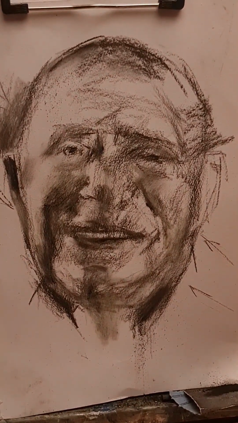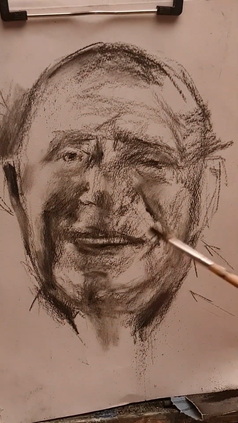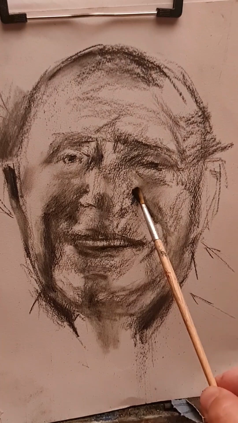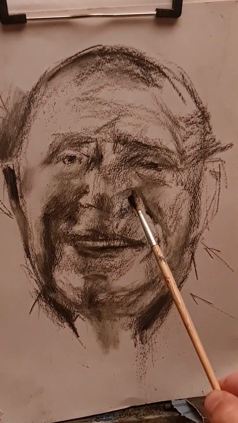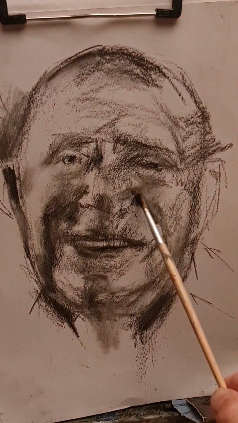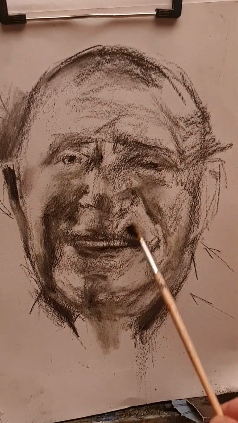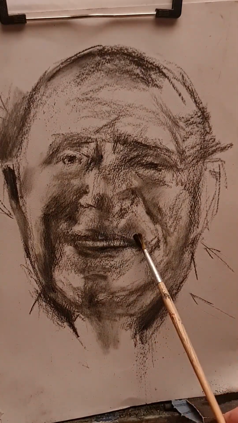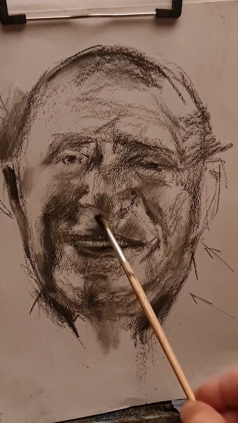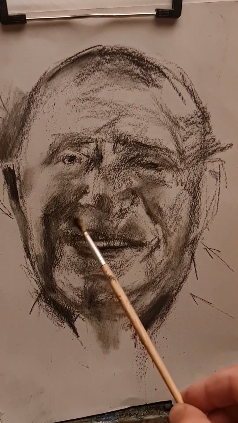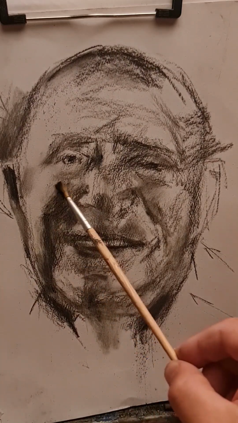Charcoal dust. I'm using my brush here. Bit less dark here.